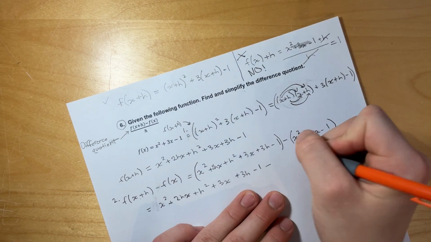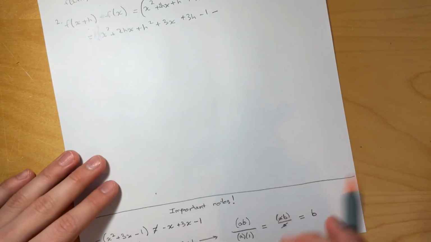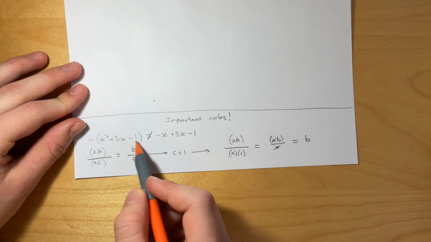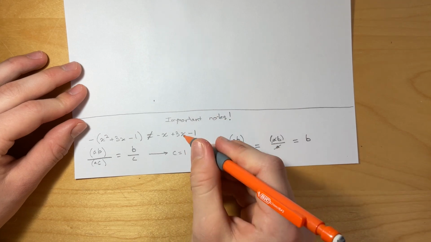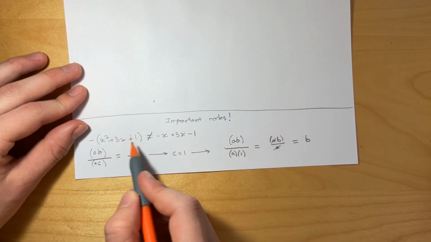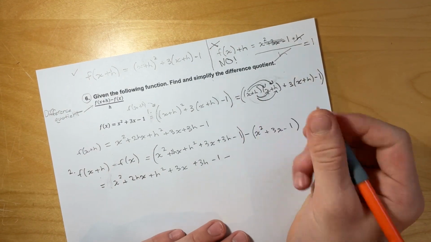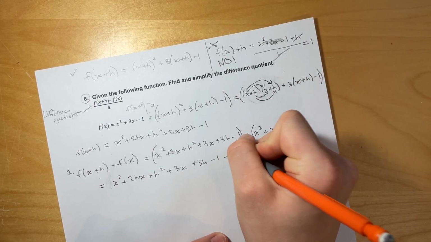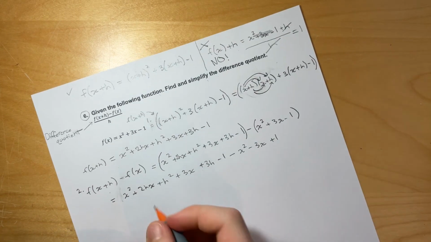Plus 2hx. Okay, so for here, now when we distribute the negative throughout here, we want to be very careful. I have this in important notes here. Negative (x squared plus 3x minus 1) is not equal to negative x squared plus 3x minus 1, because we did not distribute here. This would be minus and this would be plus. Okay, so just don't get this wrong. Many students make this mistake. Don't do that. So this would be minus x squared minus 3x plus 1. All right.